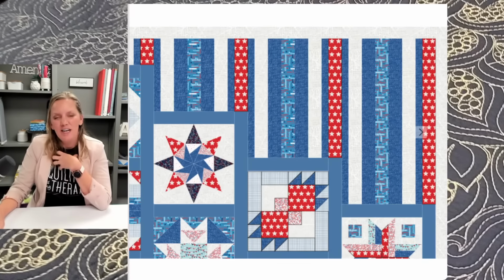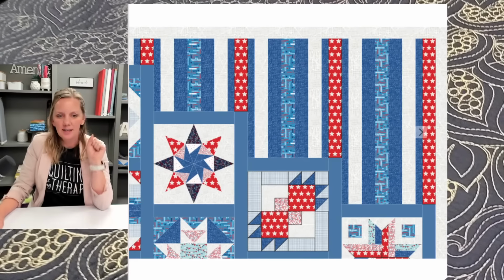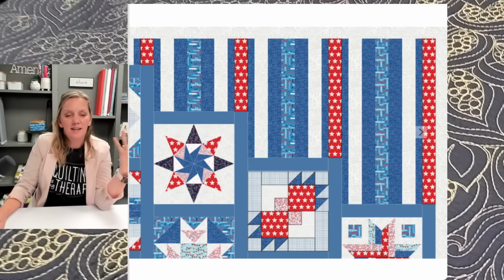One thing I like to try to do if I'm working on a sampler quilt is, if possible, I can designate a design to a fabric. So when I see this fabric, I'm going to do this design, and that kind of helps get you one less thing to think about.